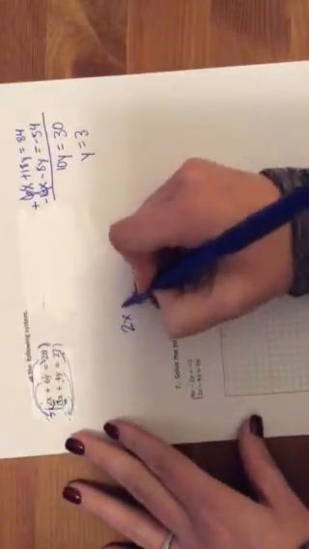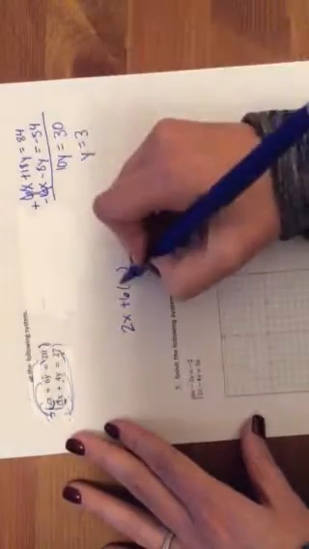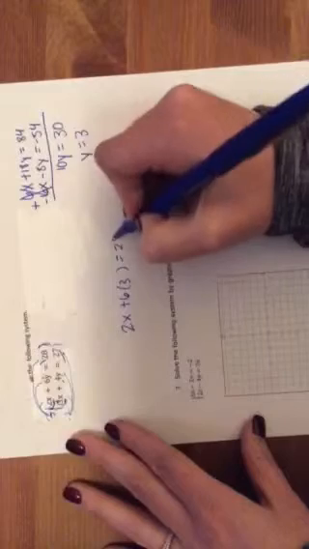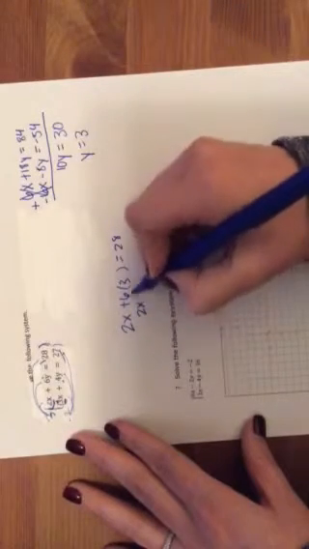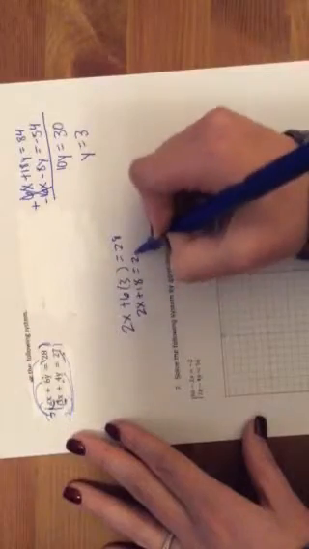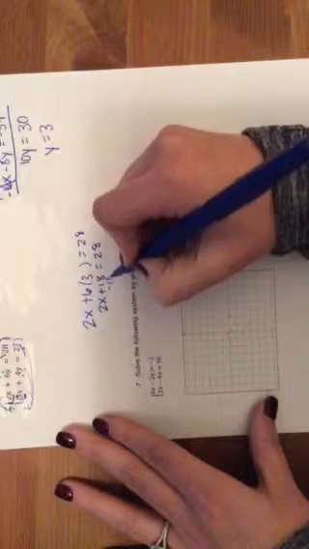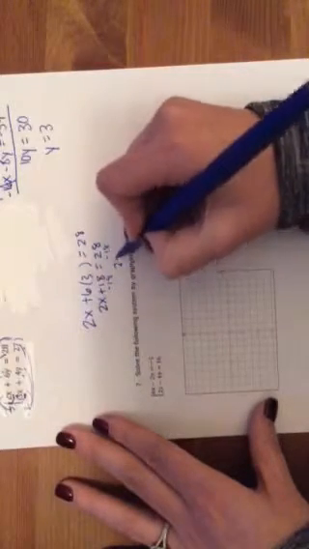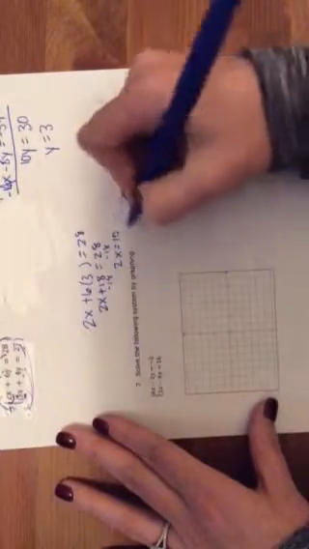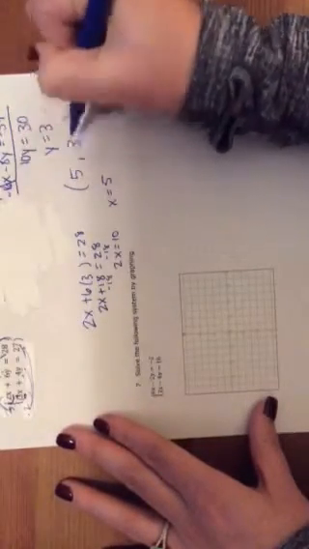So 2x plus 6, I'm going to replace this y right here with a 3, is equal to 28. Gives me 2x plus 6 times 3 is 18. I subtract over the 18, and I get that 2x equals 10, which tells me that x equals 5. So my solution, 5, 3.